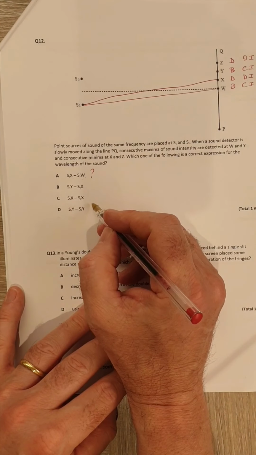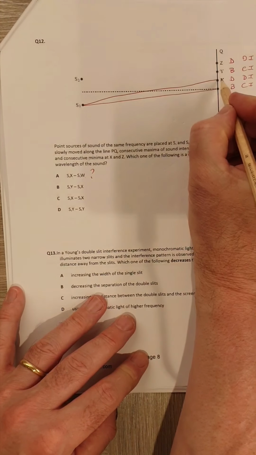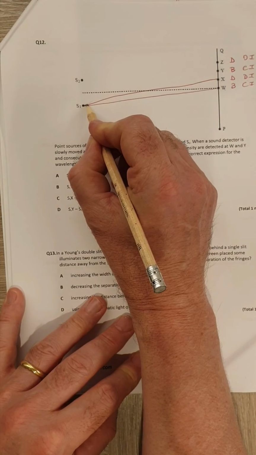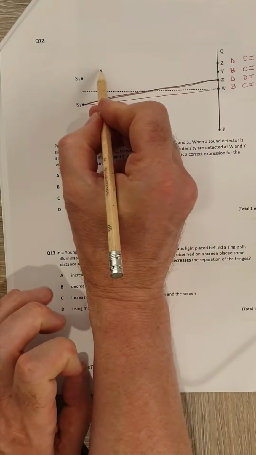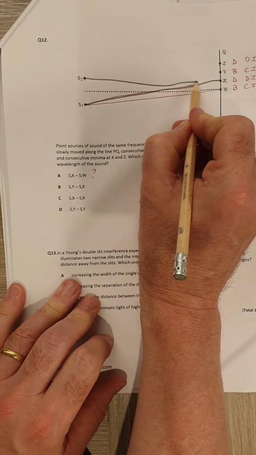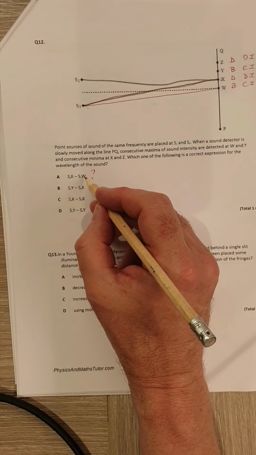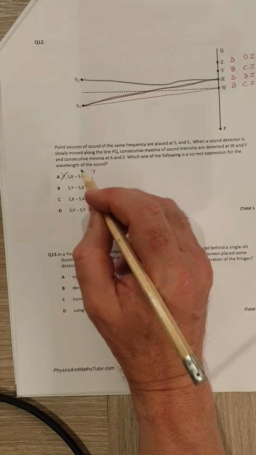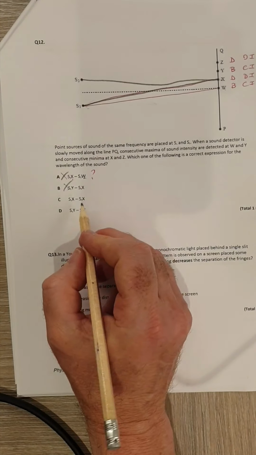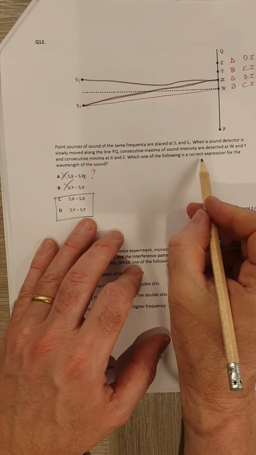So to be able to work this out, we need a comparison between the path taken from one of the sources to a point compared to the other source to the same point. So we need something where the second letter is the same. So this is not going to be useful, neither is this. So it's going to be one of these two. Now we're looking for the wavelength.